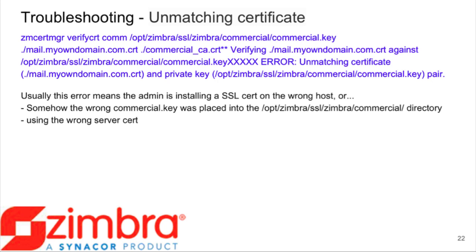We see this a lot too: unmatching certificate. I've seen this a lot where people use the verify option, but they see the unmatching certificate. Basically, the commercial key and the supposed new SSL certificate are not matching checksums, and somehow the wrong commercial key was placed in the directory, or it's the wrong server cert.